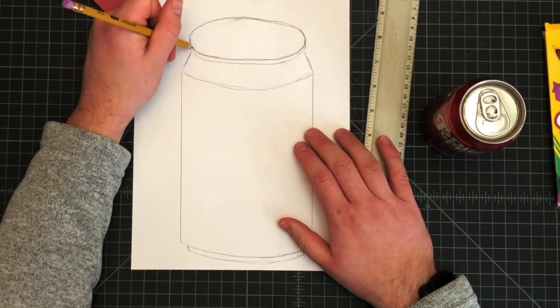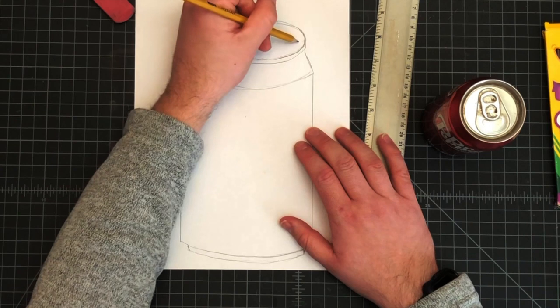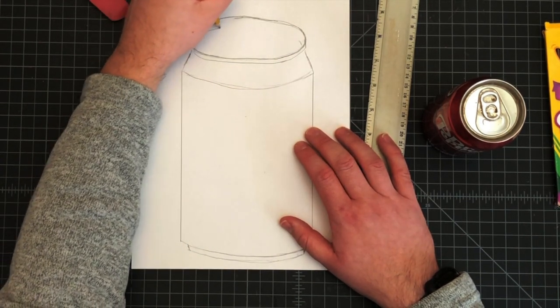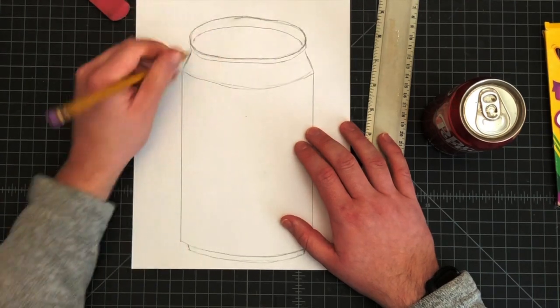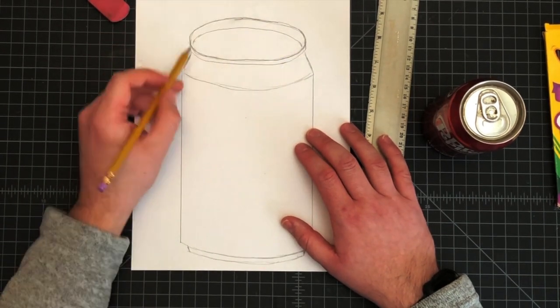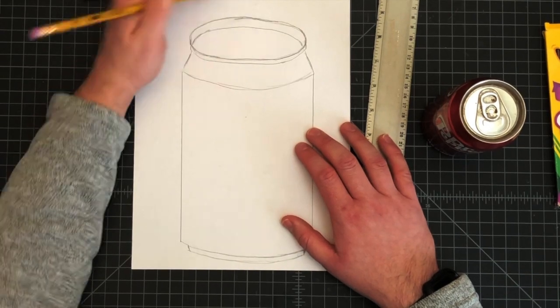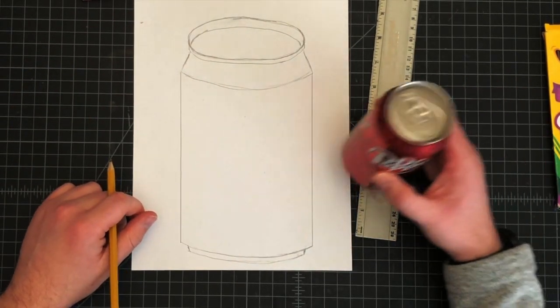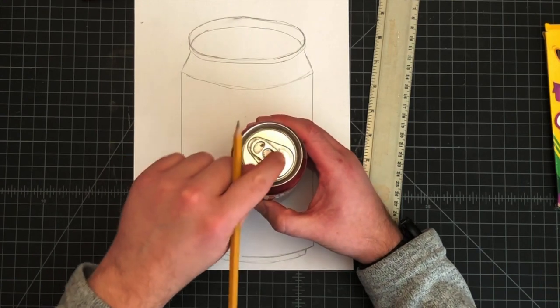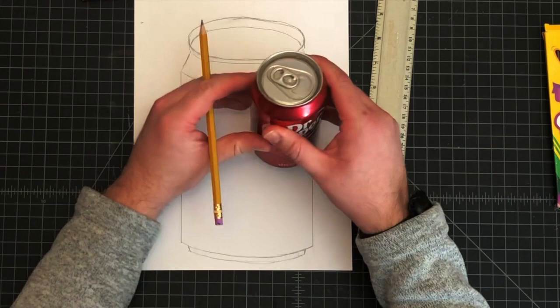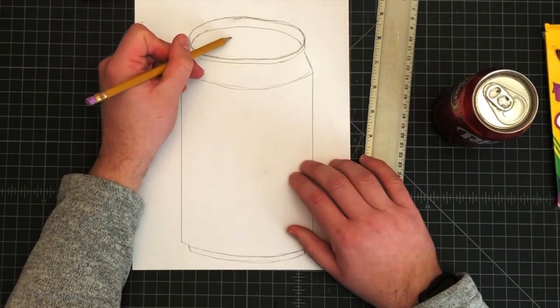So I'm going to, and that really is going to be just a curved line. And it almost lines up with these corners right here. So that should be pretty close to that. Then for mine, I need the tab. That's the main thing. And for my tab, it's going to be kind of an oval shape.